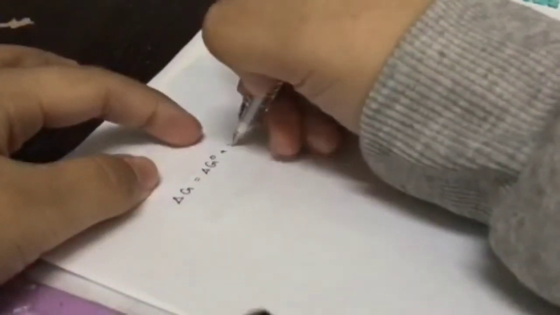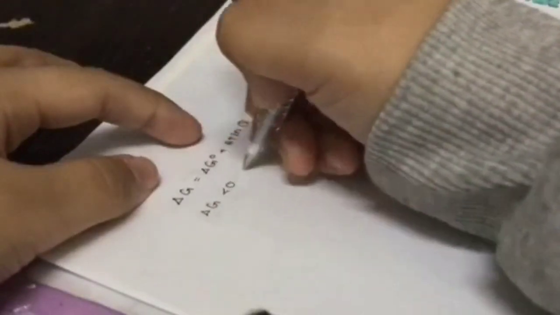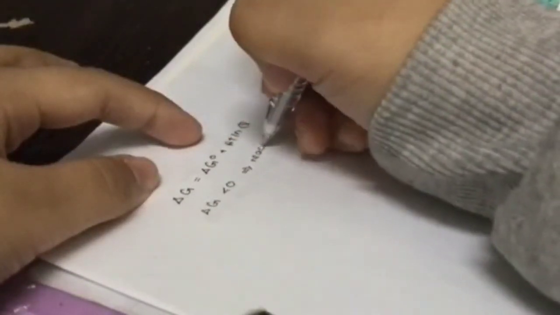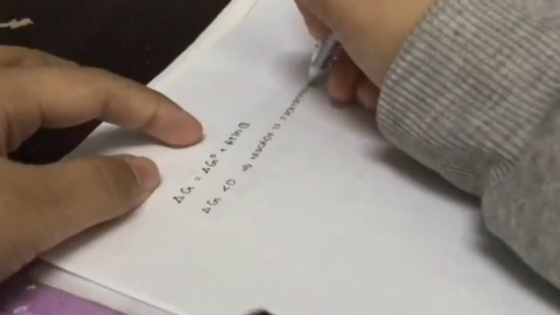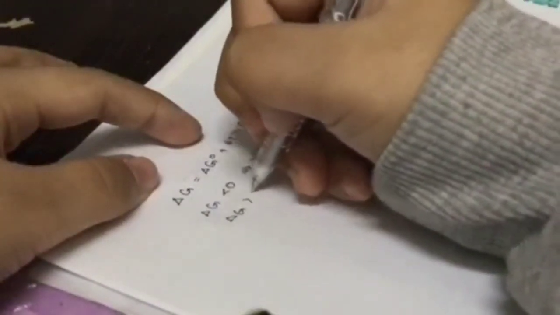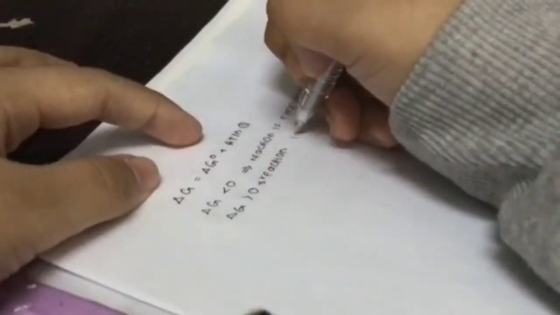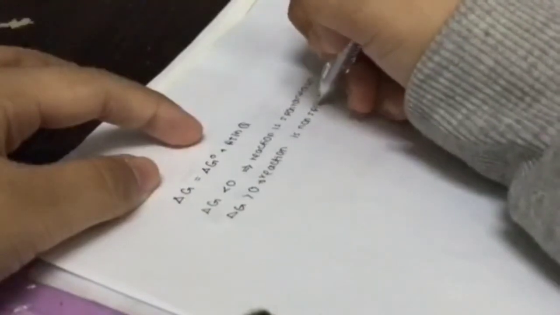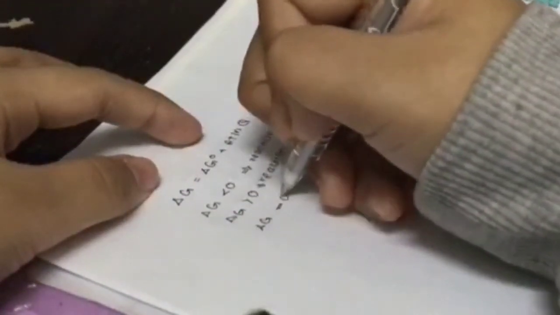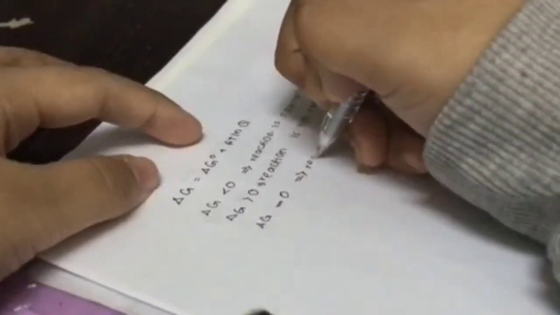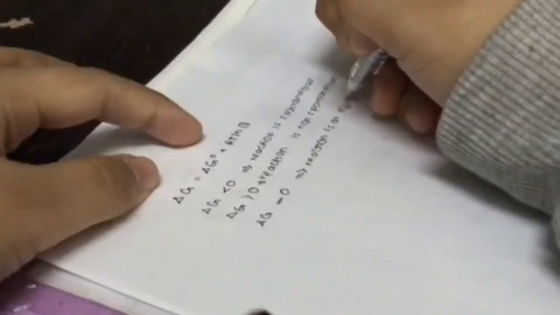So whenever we do this kind of question, remember that whenever delta G is lower than 0, the reaction is spontaneous. Whenever delta G is more than 0, the reaction is non-spontaneous. And lastly, whenever delta G equals 0, the reaction is at equilibrium.